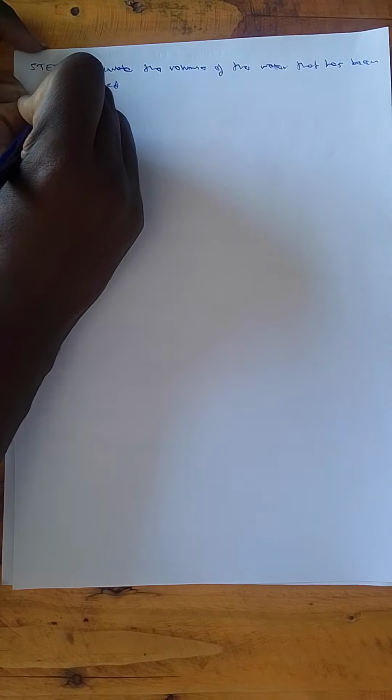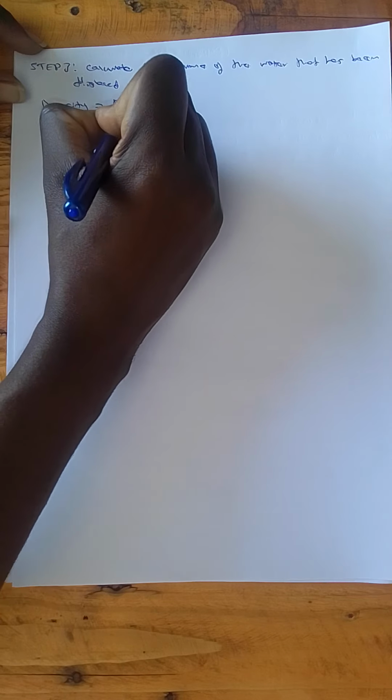So with that said, if we're going to calculate, we know that density, this is a general equation, density equals mass all over volume.